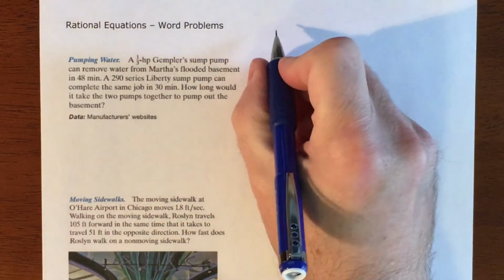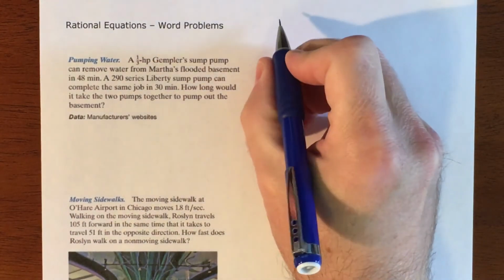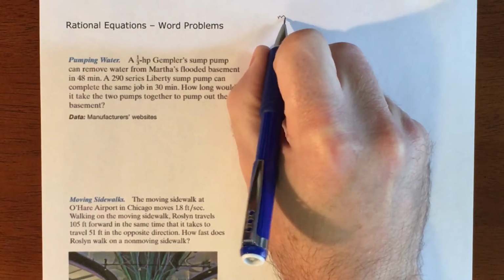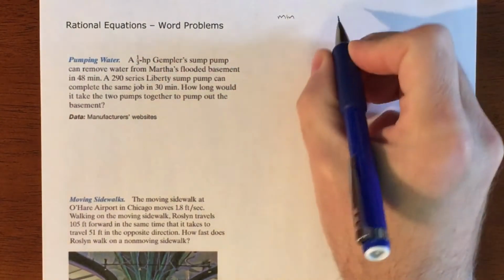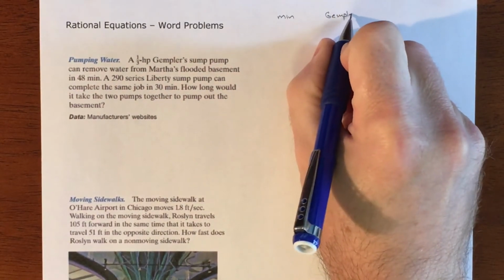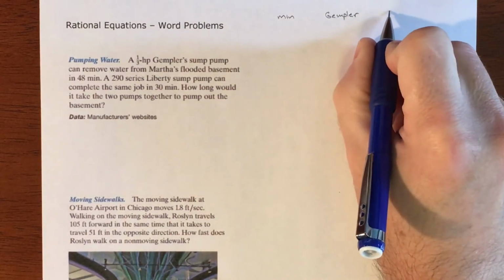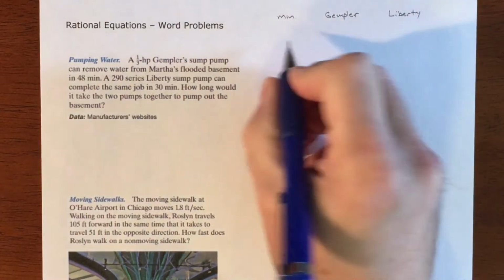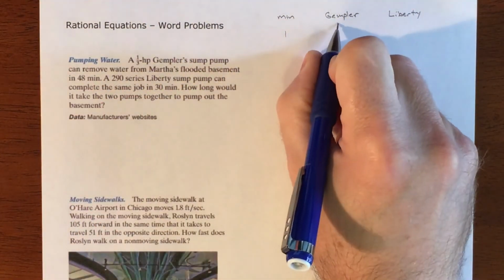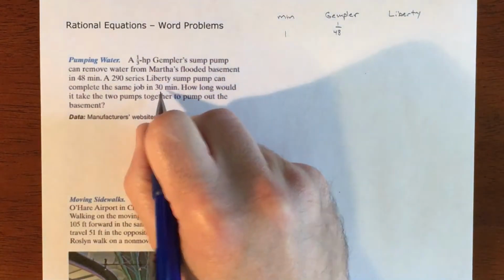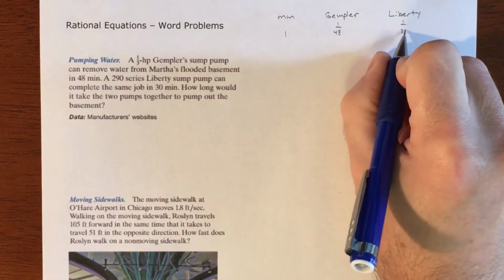So here's the way I look at this. And so we're going to figure out how to generalize this. I'll make a little bit of a table. We have minutes, and we have the Gempler sump pump, and then we have the Liberty. So a way to think of this is in 1 minute, the Gempler, it takes 48 minutes, would get 1/48 of the job done, and the Liberty would get 1/30 of the job done.